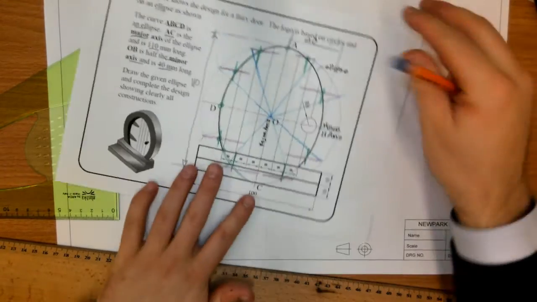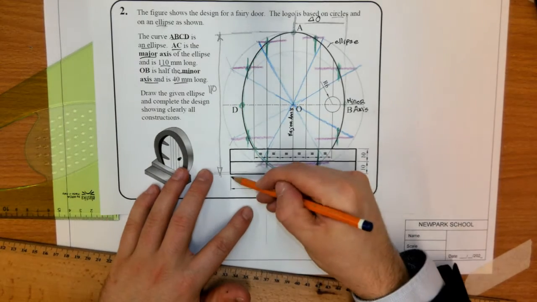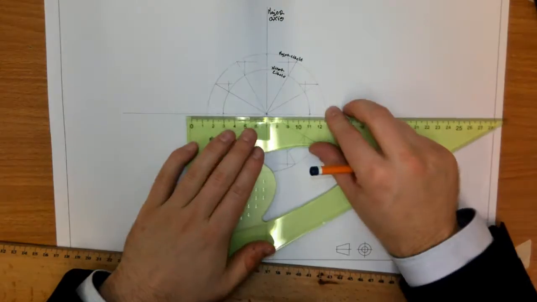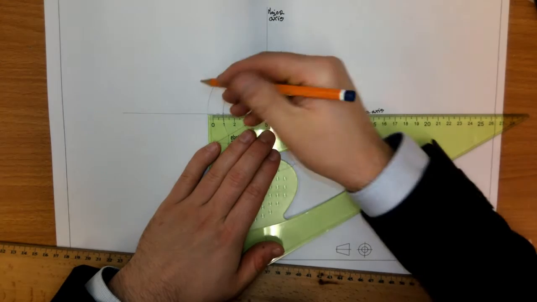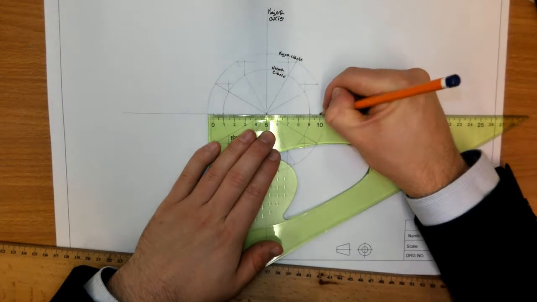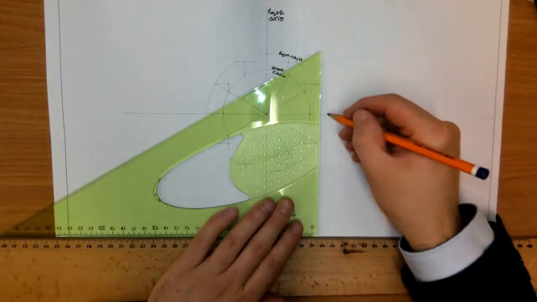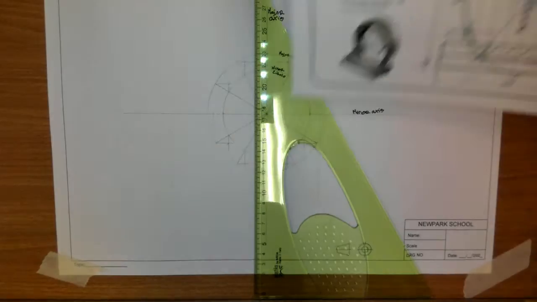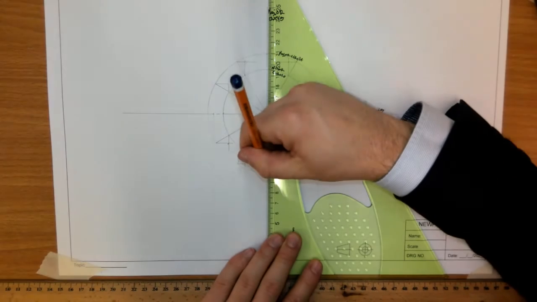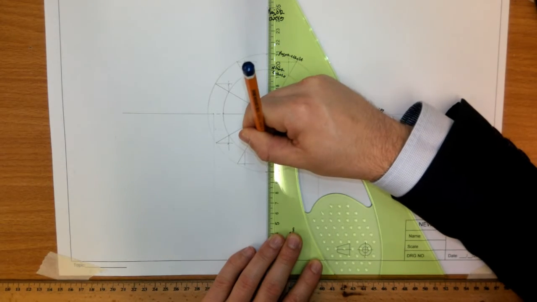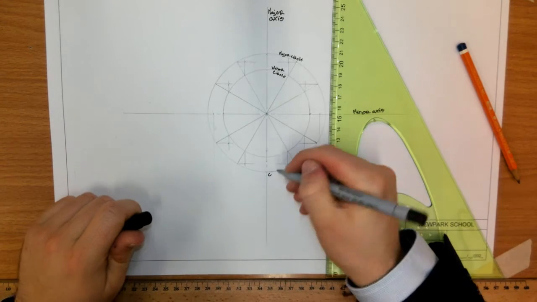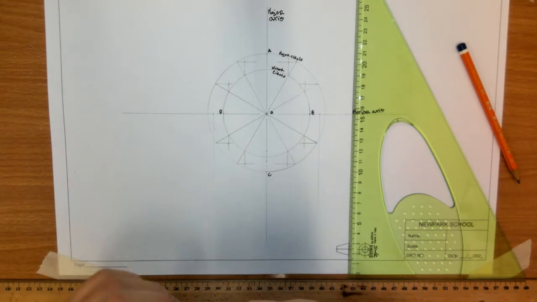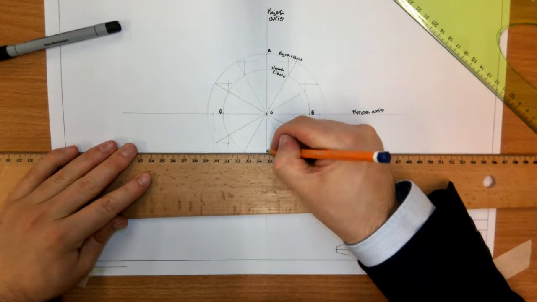The next thing I'm going to do is the base. It's 100 long, so 50 either side, and 20 in total, so 10 and 10 high. So I can just mark 50 along the center line here. You don't have to along the center line, you could do it as a construction line on the bottom. Now, the base starts from C. So I'm going to go up 10 and 10 from letter C. We're heading out to here.